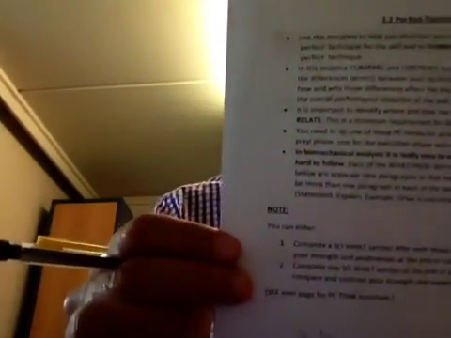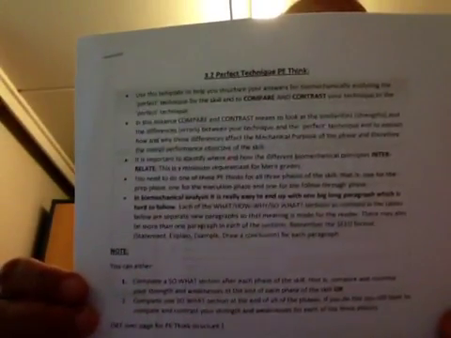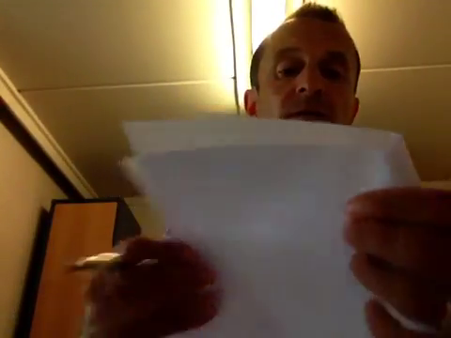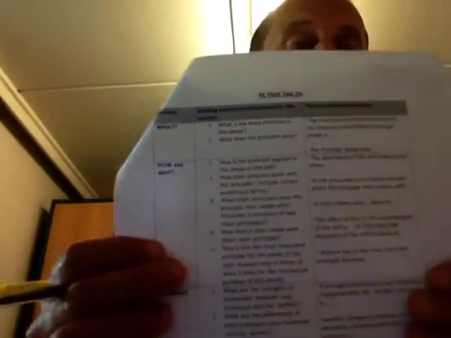So, for example, what you've got is a PE Think, which is this document, which is on Google Classroom. Not sure if that actually helped, but you'll see it. It's called the 3.2 Perfect Technique PE Think.